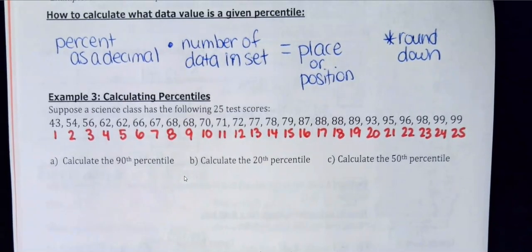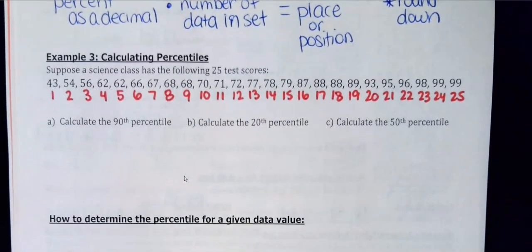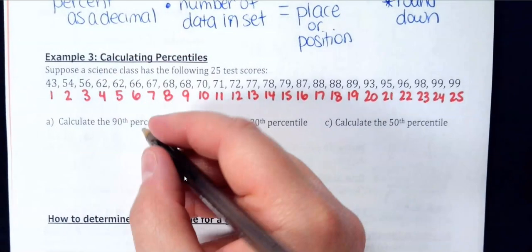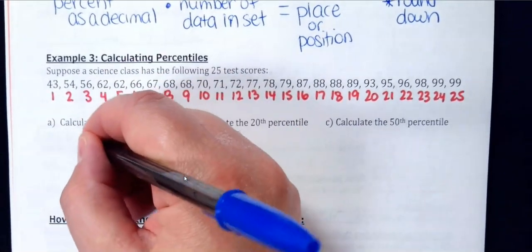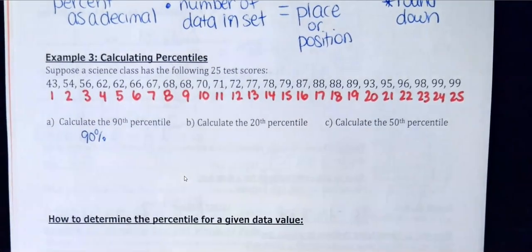Okay, so calculate the 90th percentile. Okay, so 90th percentile you guys would think of as 90%, right? So what would that be as a decimal?